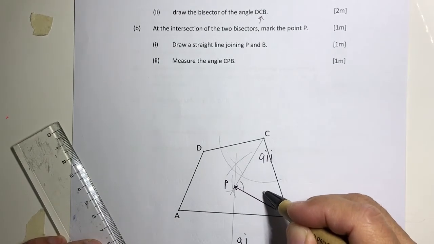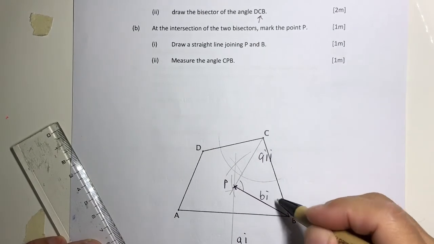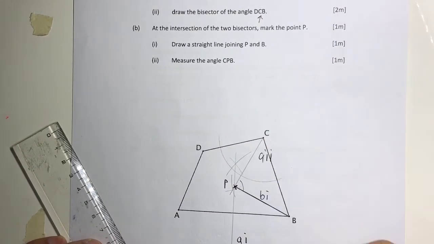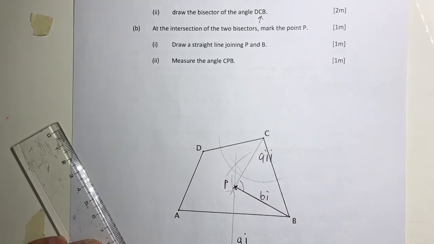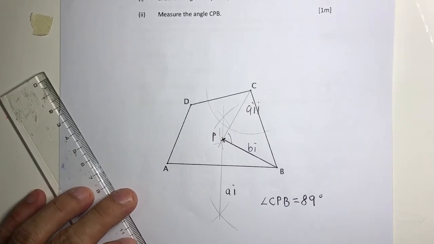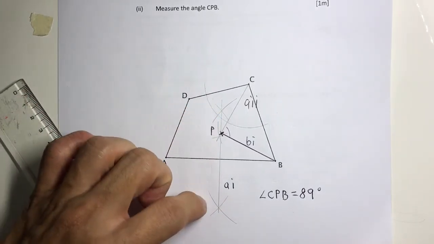So this is B part 1, and the last part requires us to measure the angle CPB. We put our measurements outside the figure. Angle CPB is 89 degrees. Do not rub away the construction lines. These are your working.